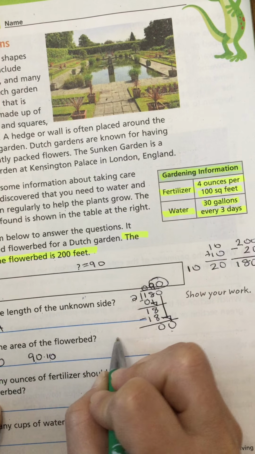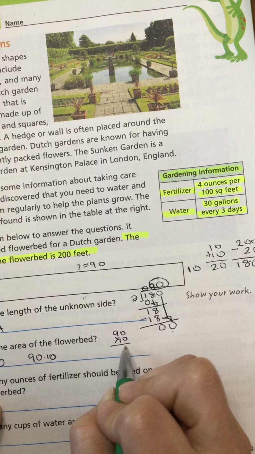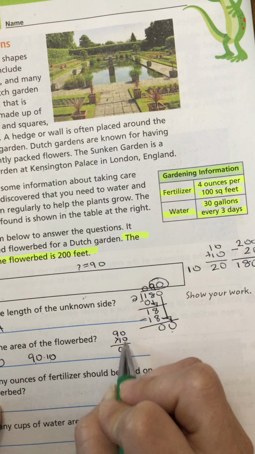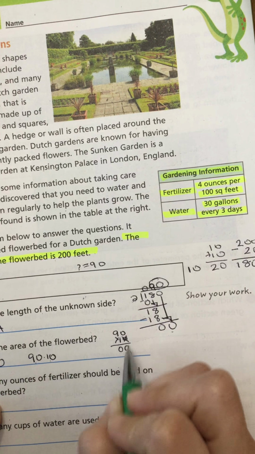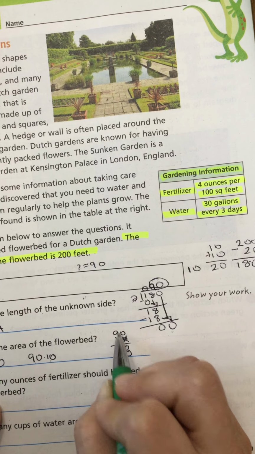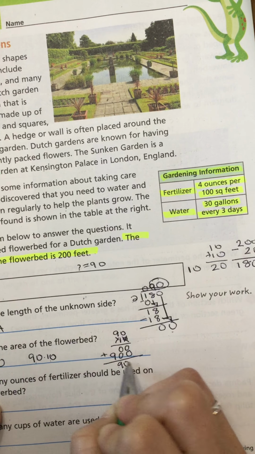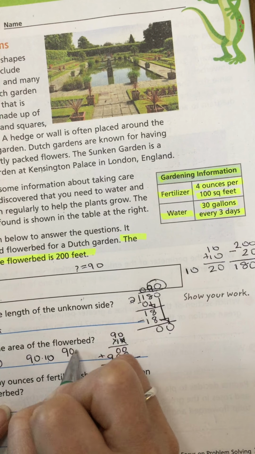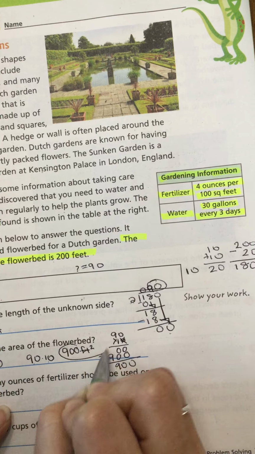So I'm going to come over here. 0 times 0 is 0. 0 times 9 is 0. I'm done with this, and I also put a 0 or an X there. 1 times 0 is 0. 1 times 9 is 9. I'm going to add this, and I get 900. So my answer is 900 feet, but we just did area, so it has to be labeled squared.